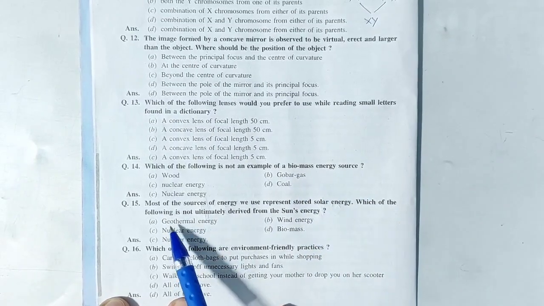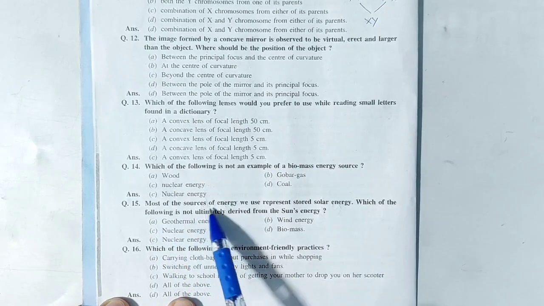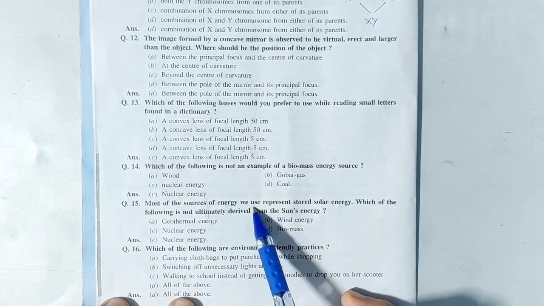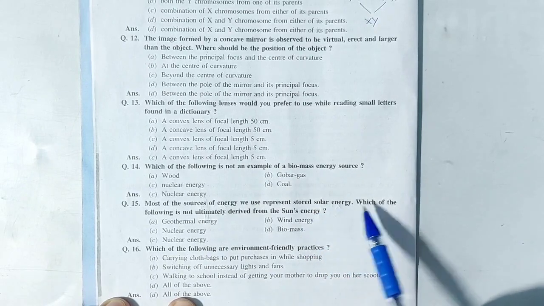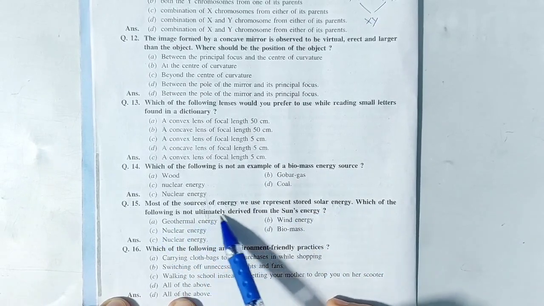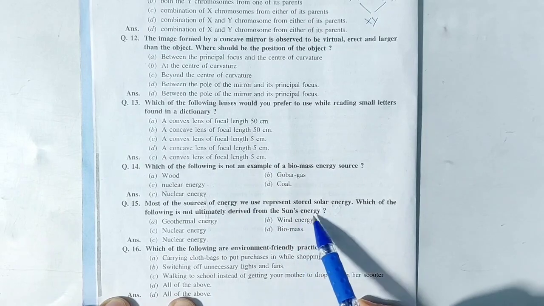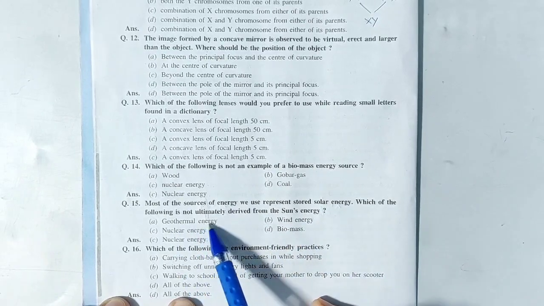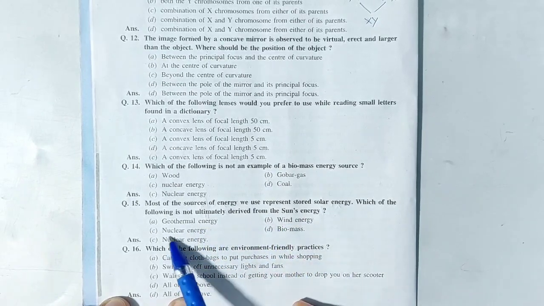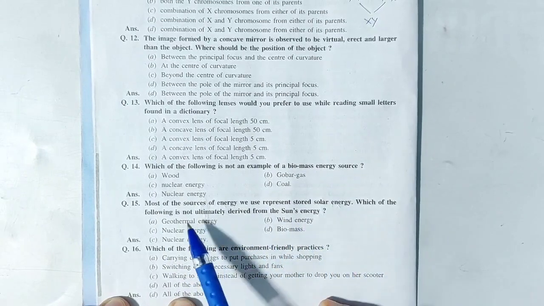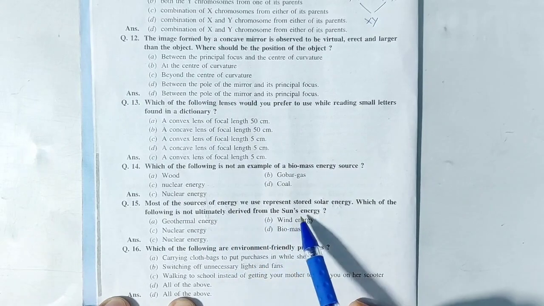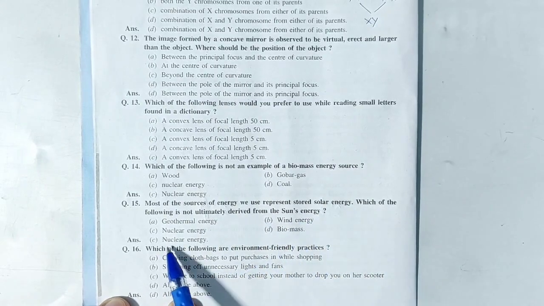Our next question is, most of the sources of energy we use represent stored solar energy. Which of the following is not ultimately derived from the sun's energy? Geothermal energy, wind energy, nuclear energy and biomass. So which of the following is not ultimately derived from the sun's energy? That energy is nuclear energy.